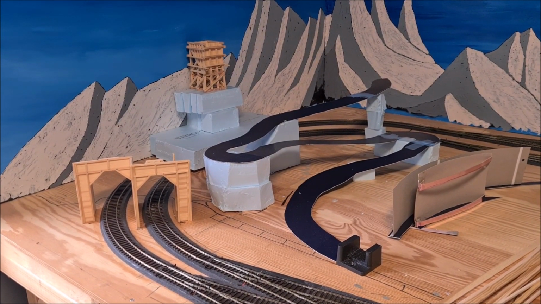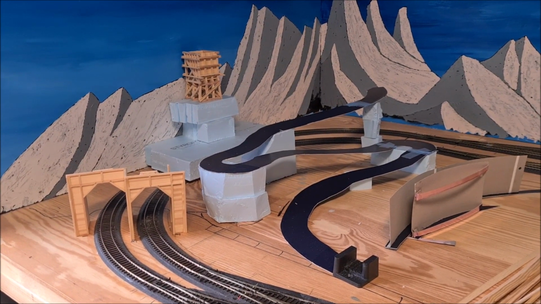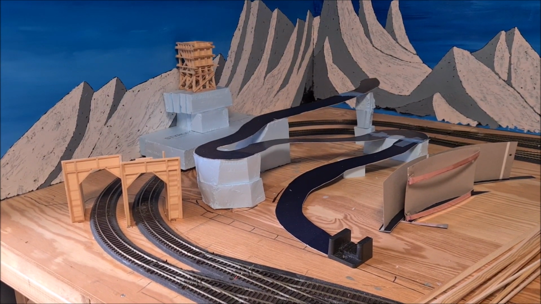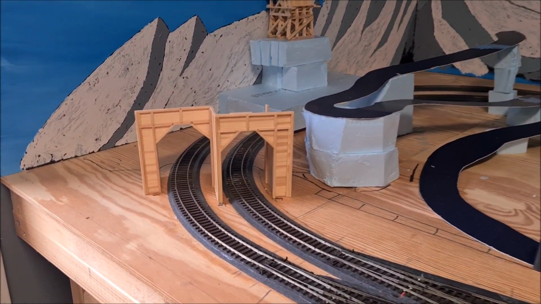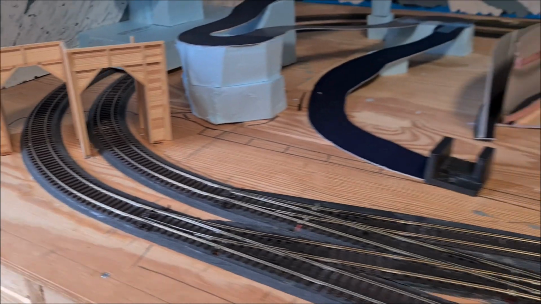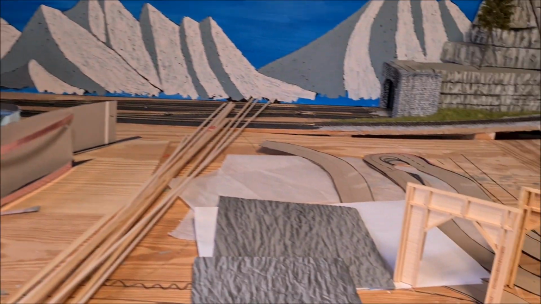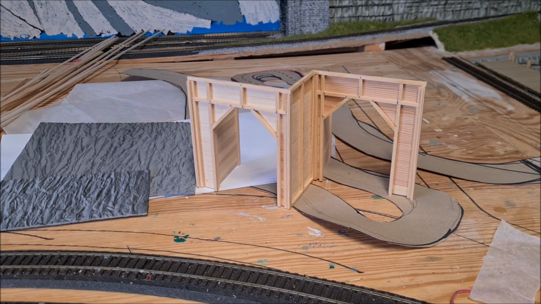The plan was to build up a mountain landscape with some mining industry. So I have been building tunnel portals. One of the portals you can see here, and then there will be another one on that side, which is almost finished, standing here.